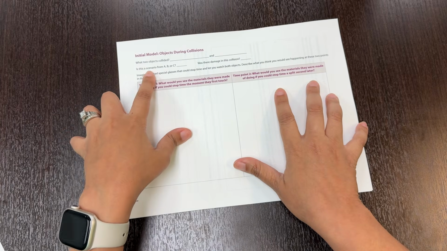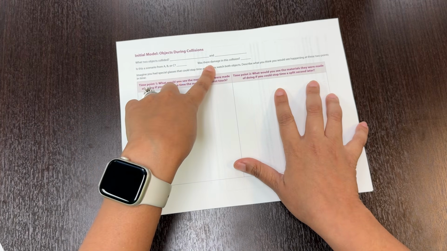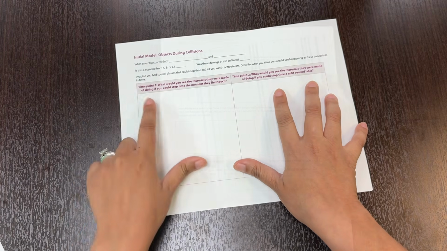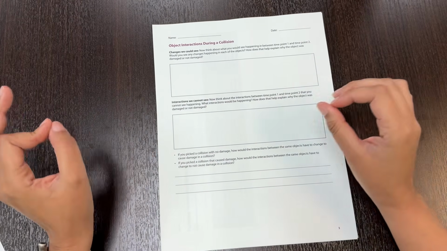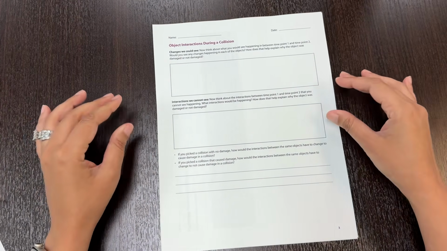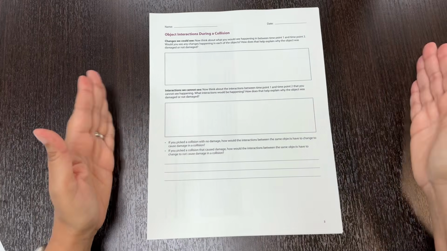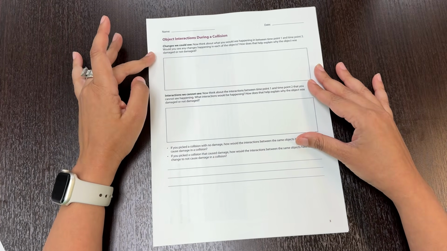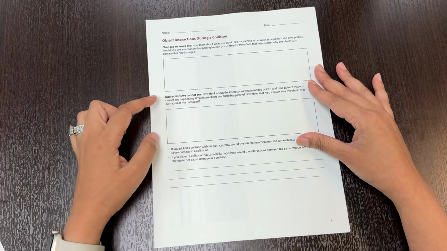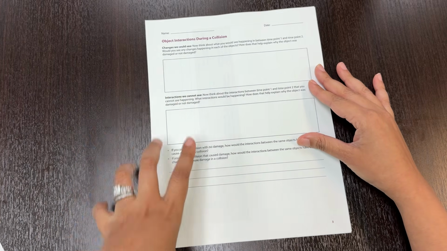So in this scenario, from A, B, or C, what damage was in this collision. For example, you have objects, and this is all under lesson 1. Everything I printed was lesson 1. Okay, so you can see consistently what it looked like. We have object interactions during the collision, changes we could see, interactions we cannot see, and then details that.